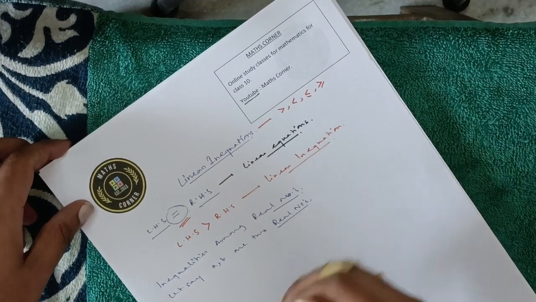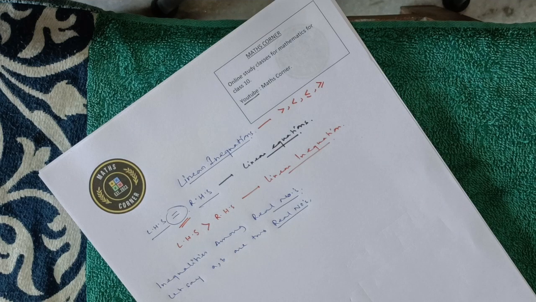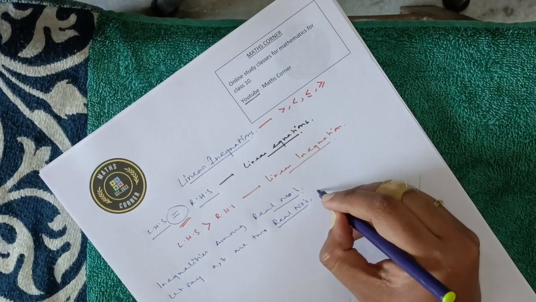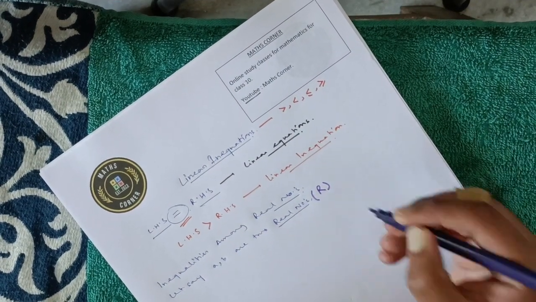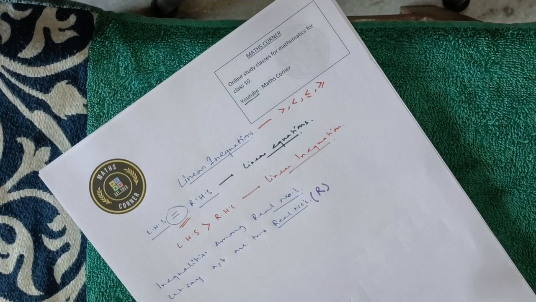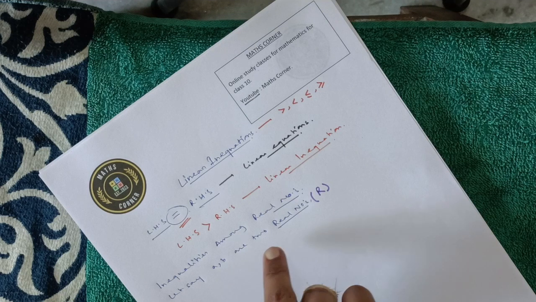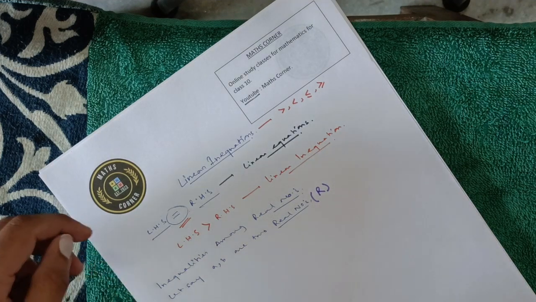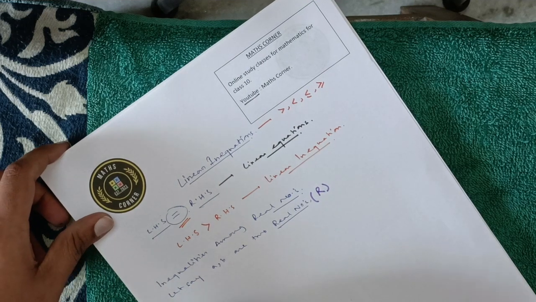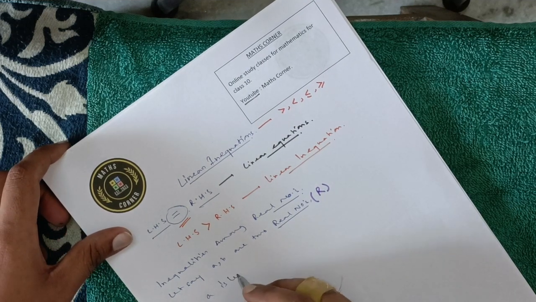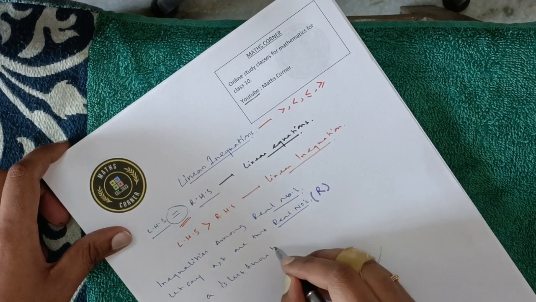These real numbers can be denoted by capital R. It says that A and B belong to the set of real numbers. So first one, say A is less than B.